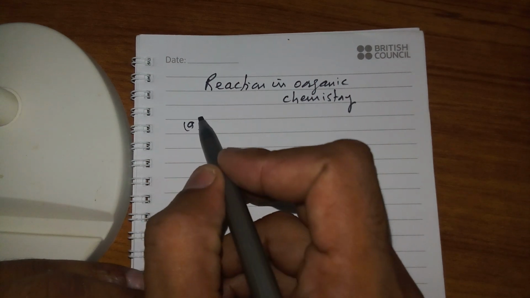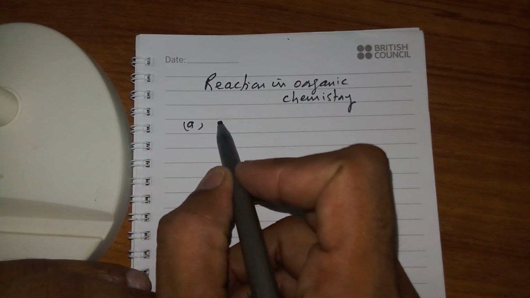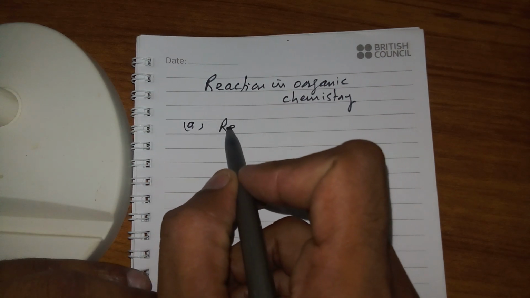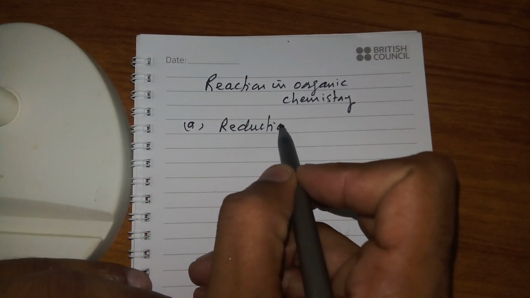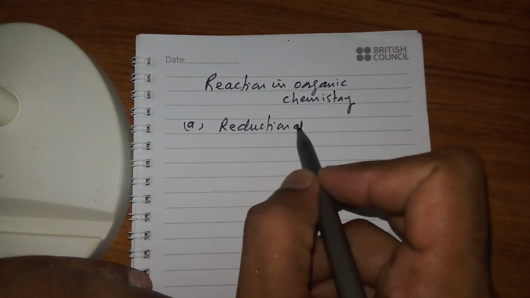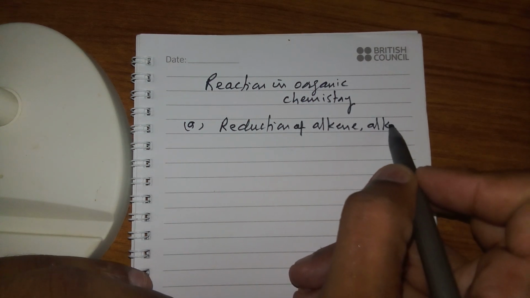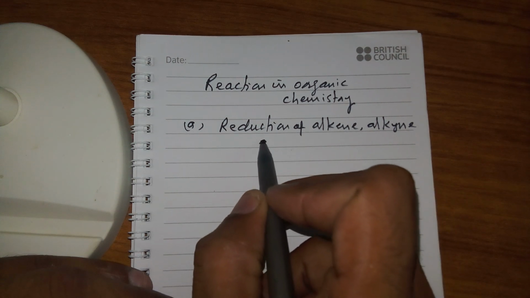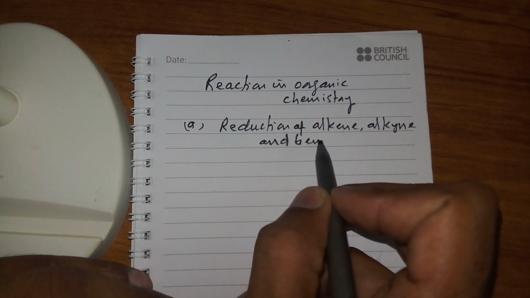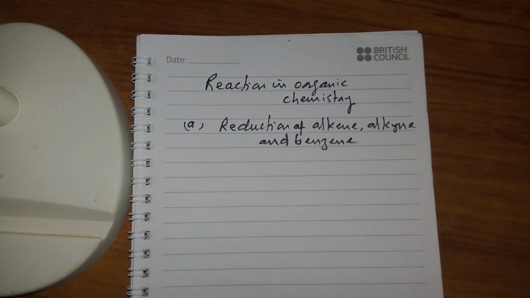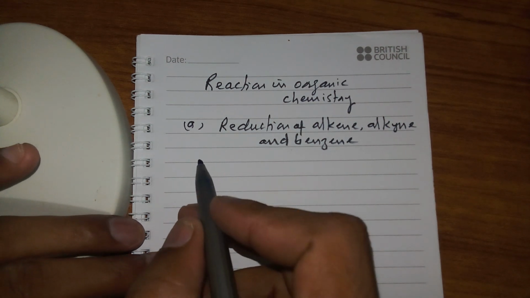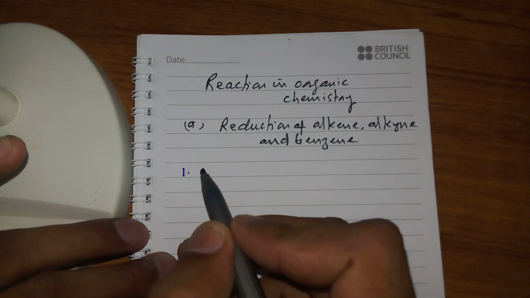So we have number one, the reaction of alkene: reduction. Reduction of alkene, alkyne, and benzene. Here we will see how alkene, alkyne, and benzene are reduced in the presence of a suitable reducing agent.